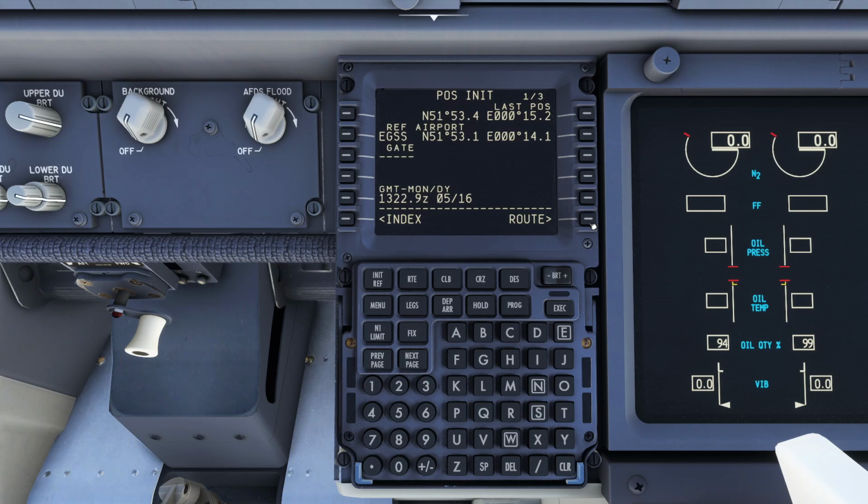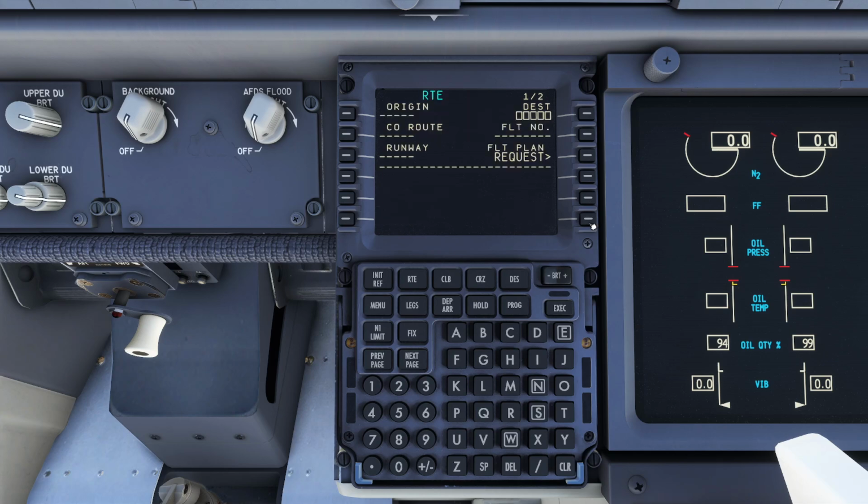Okay, then we want to fill in a route. So this is where we are flying from and to. So origin is Stansted, EGSS. And you click on origin and it fills it in. Say we are going to fly to Edinburgh today. We'll put in the ICAO code for Edinburgh Airport, which would be EGPH. We fill that into the destination.